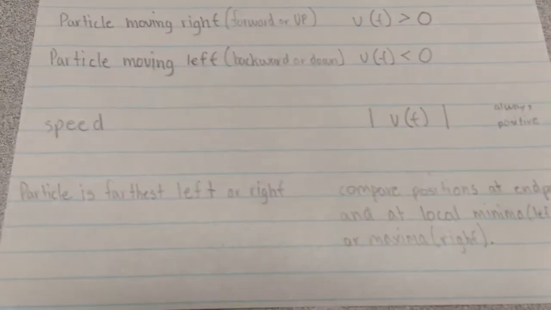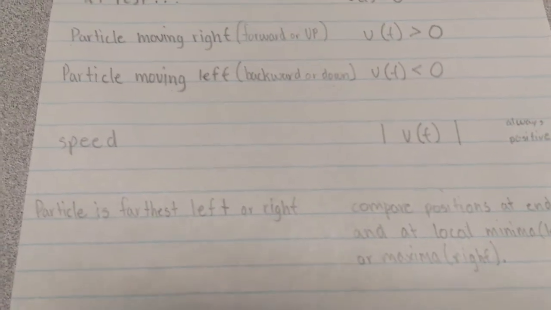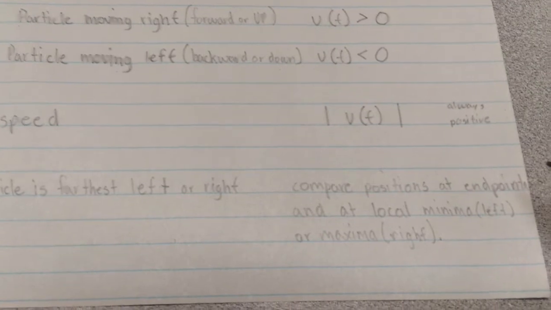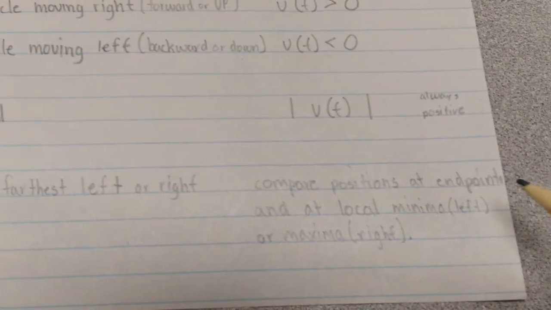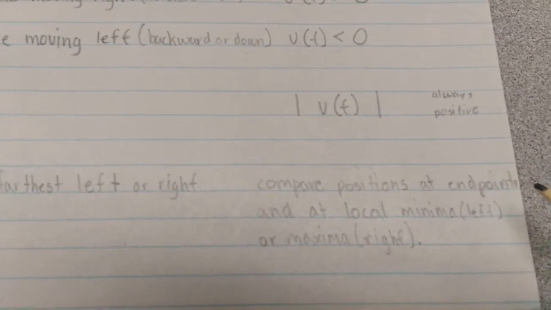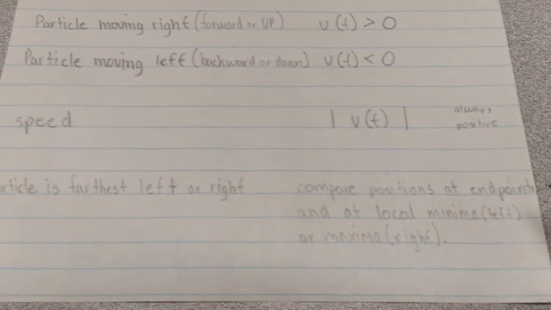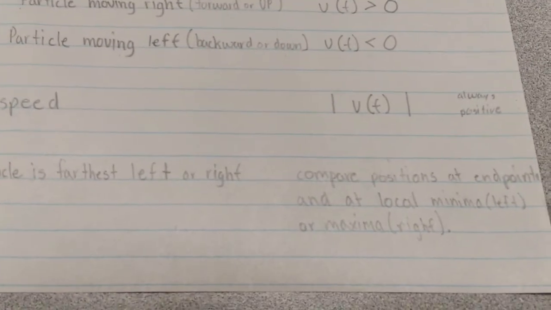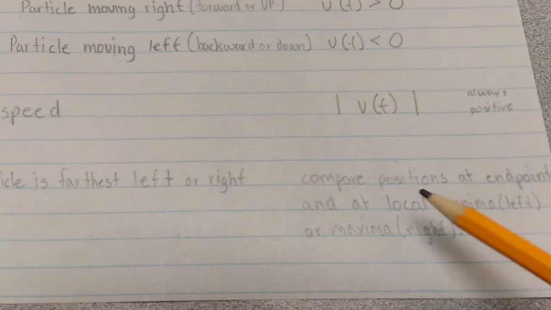Okay, particle is farthest left or right. What you do is compare positions at the endpoints and at local minima if it's asking for the farthest left, or you find the maxima if it's asking for the farthest right.